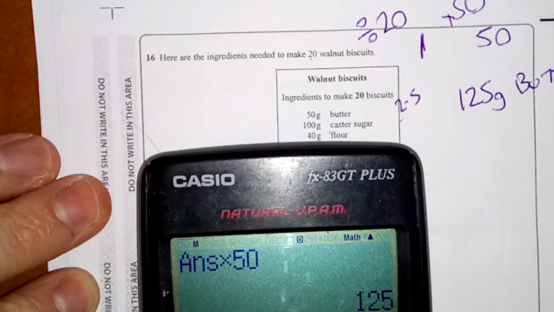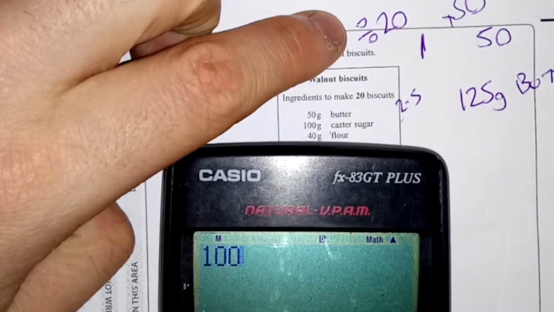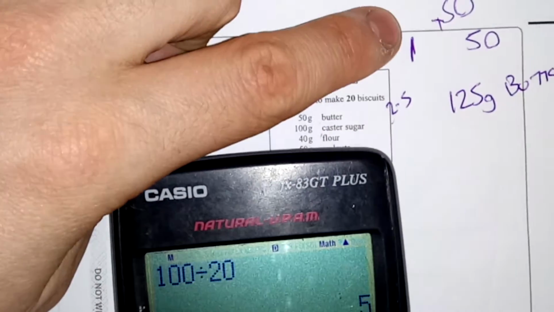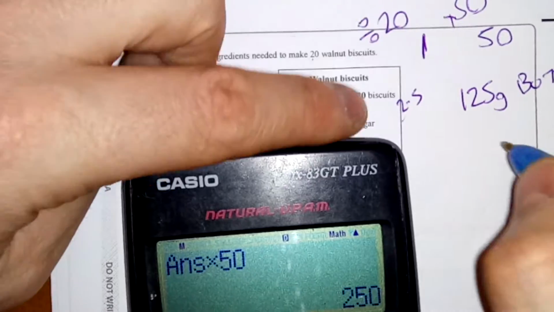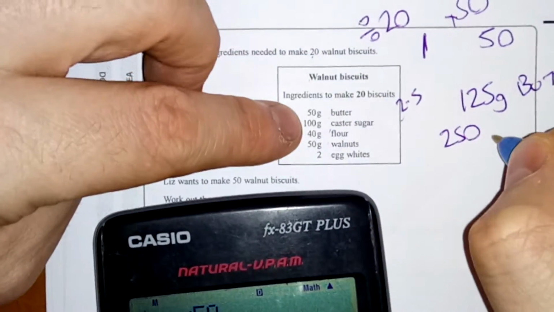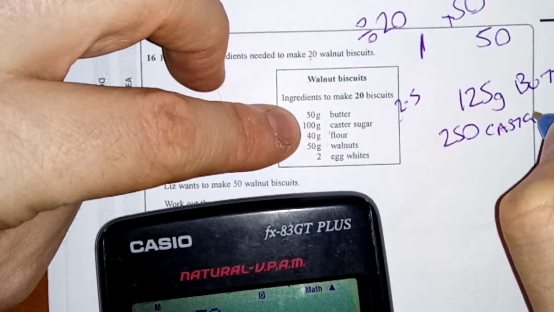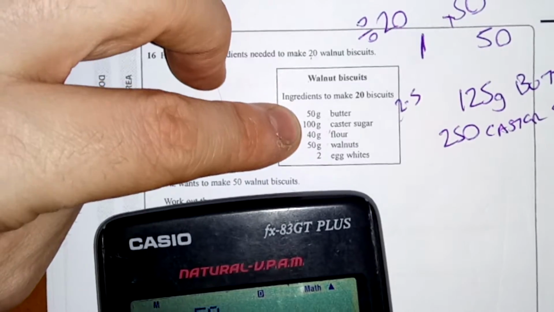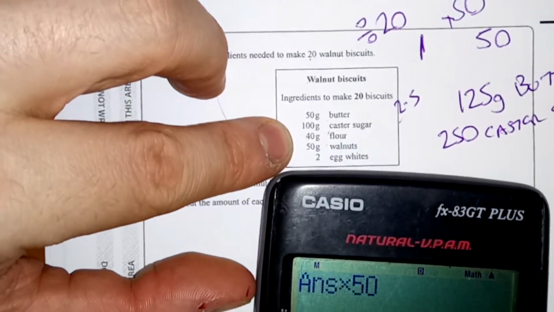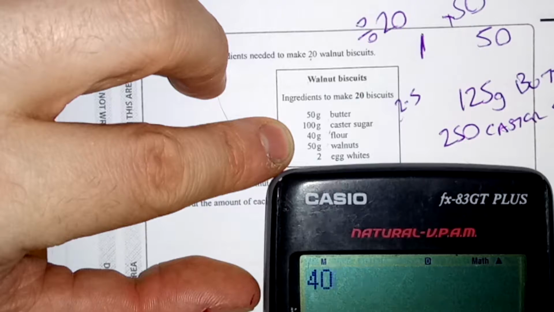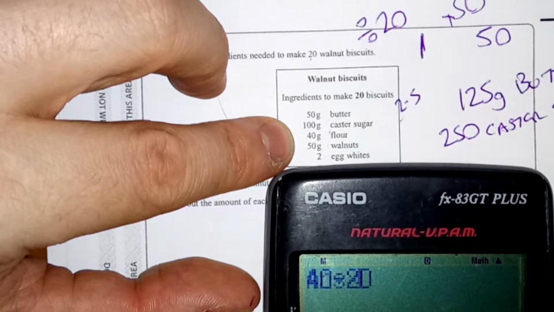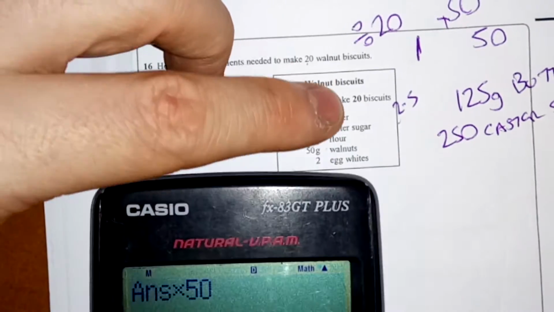For caster sugar, same thing, 100 divided by 20 times 50 equals 250 grams of caster sugar. Flour, again, I just do 40 divided by 20, so much for 1, times 50 equals 100.